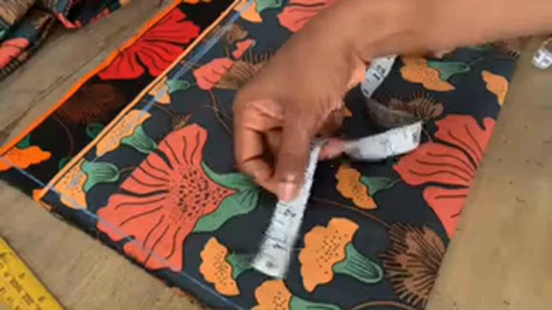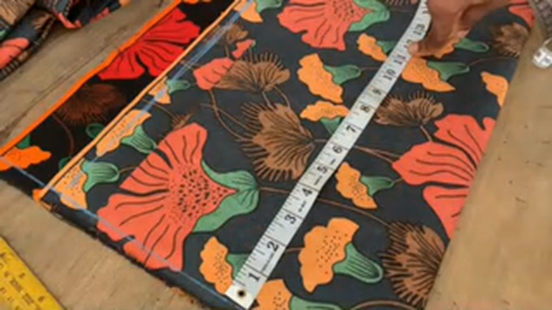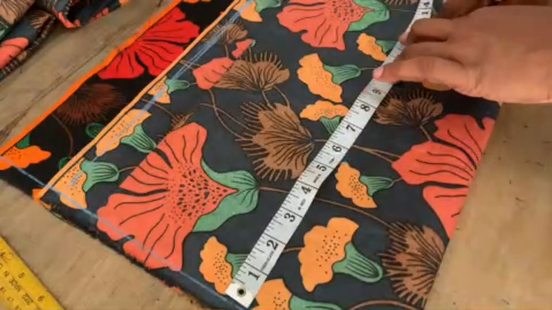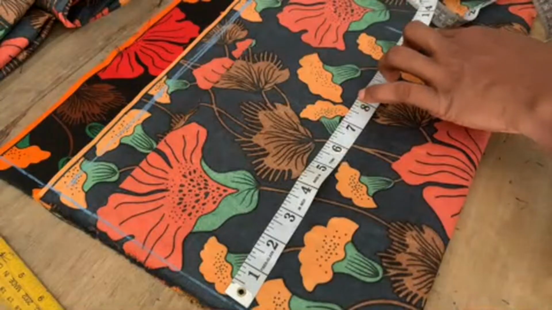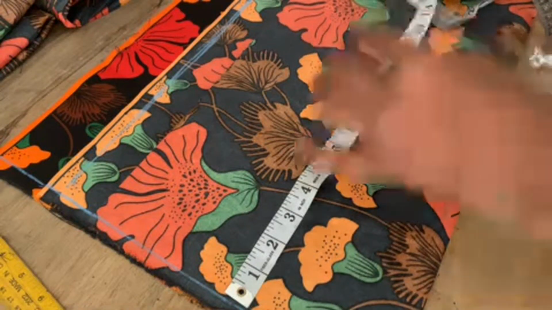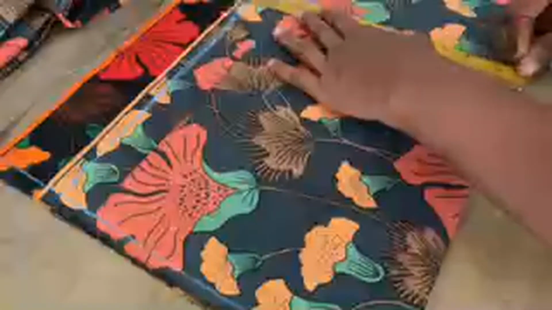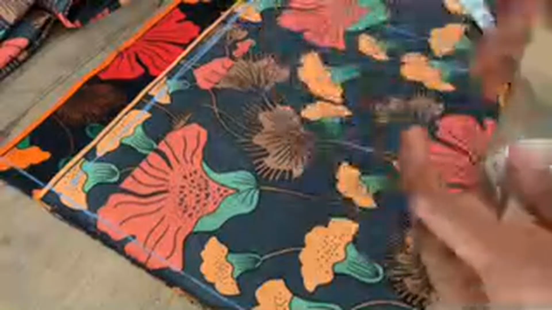And her half length is 11.5 inch. Adding an extra 1 inch for joining allowance, because I'll be joining a 3-step gather to this half length. So I'll be marking 12.5 inches. This will be the half length.